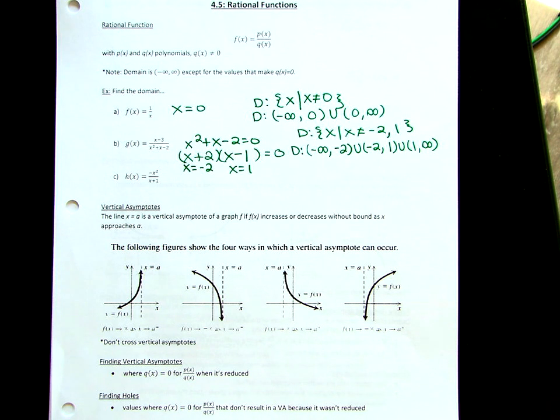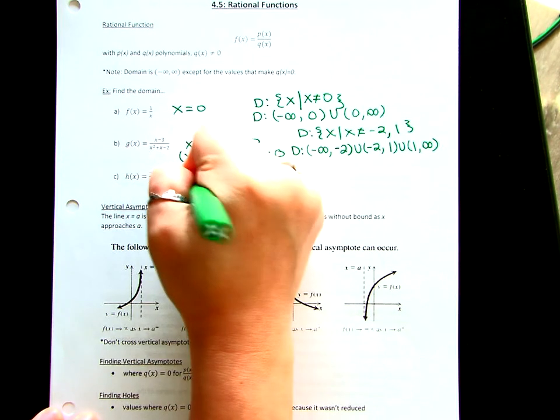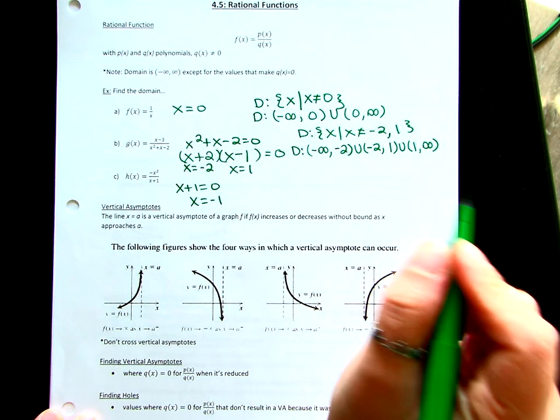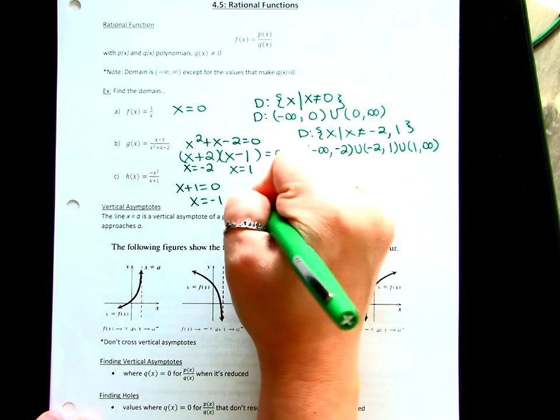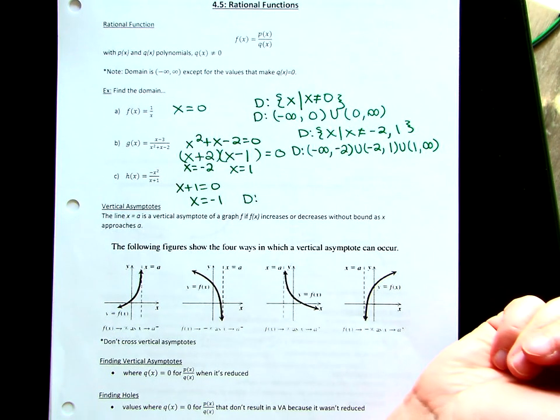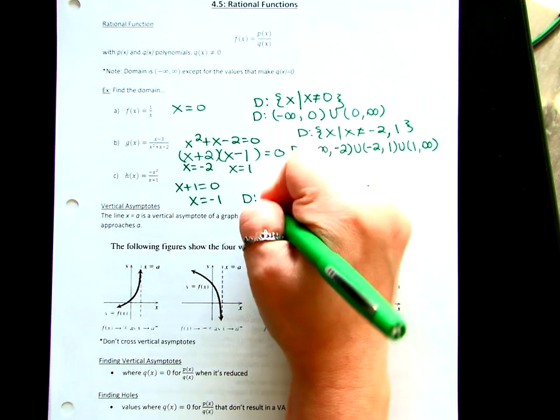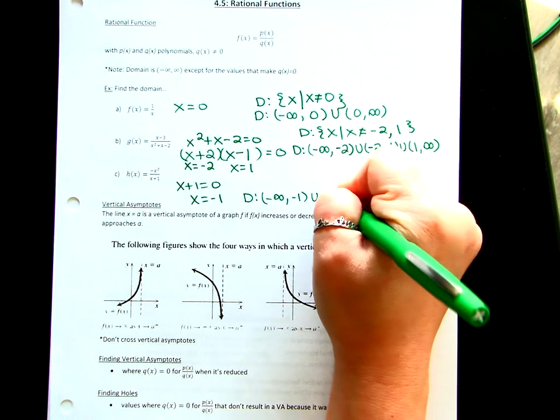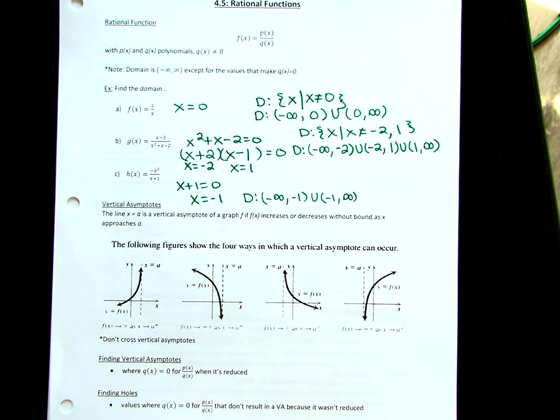Okay, what's our trouble spot for our last example? Yeah, because we'd said x plus 1 equal to 0, so x is negative 1. So how would I write that as an interval? Negative infinity to negative 1 parentheses union negative 1 to positive infinity. Perfect. That's exactly right. Questions on how we find the domain of these rational functions?